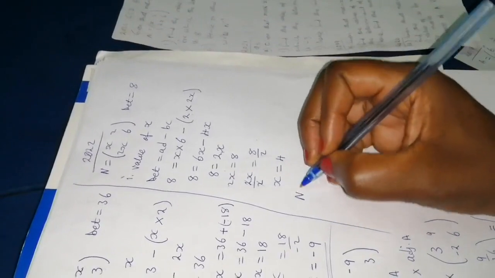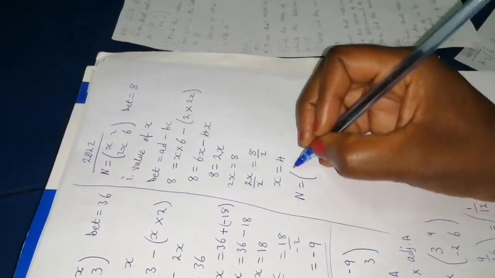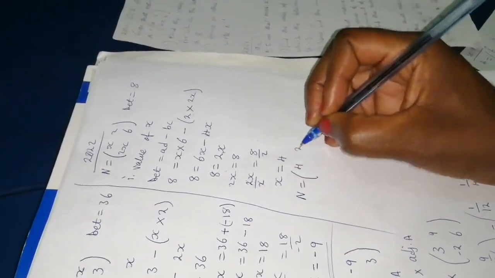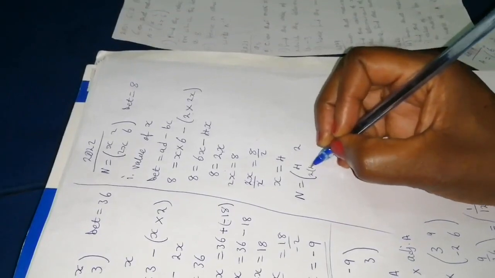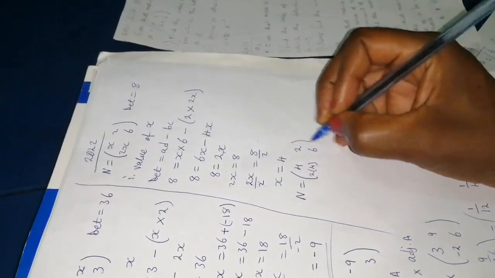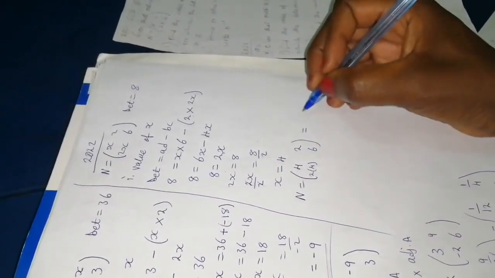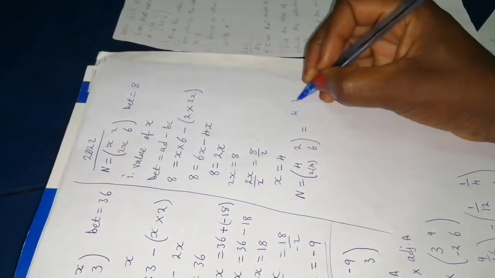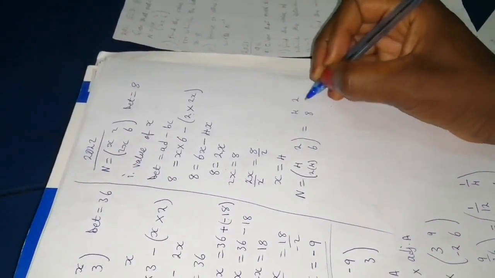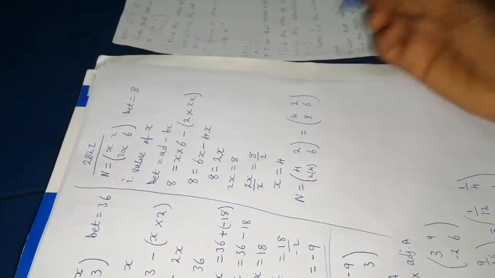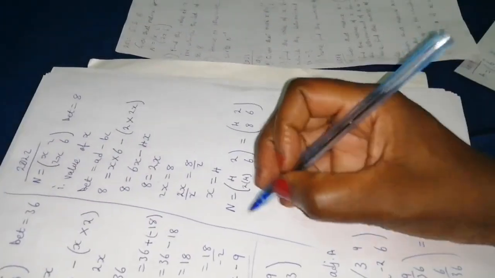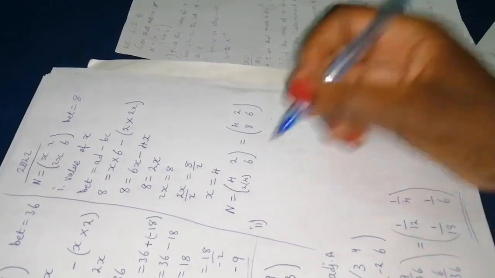Matrix N is simply 4, 2 times 4, then we have 6 there, giving us 4, 2, 8, and 6. So that's the matrix. Then we are told to find the inverse.